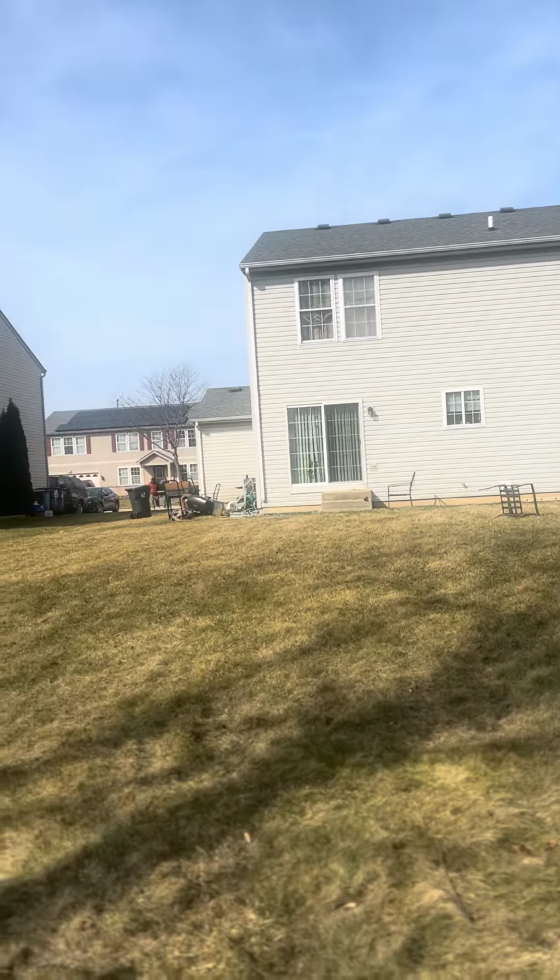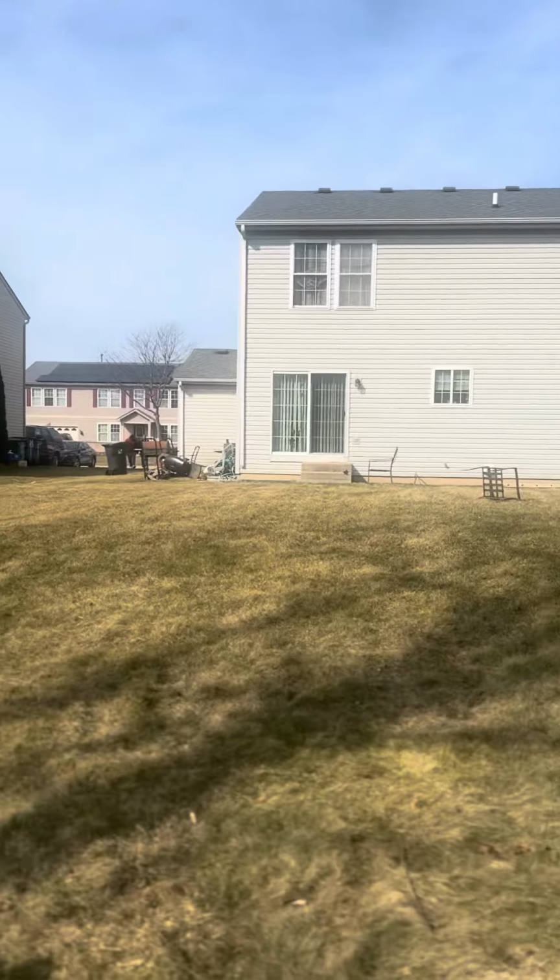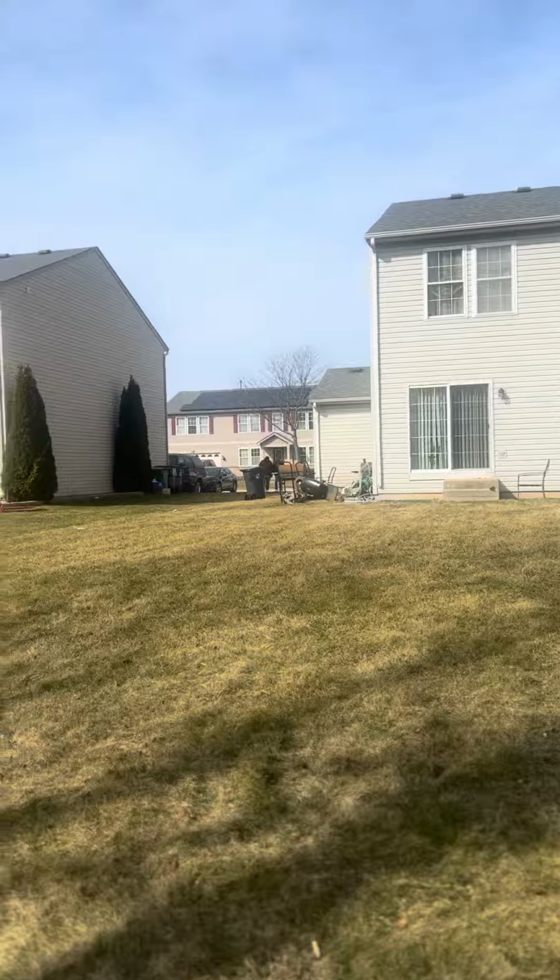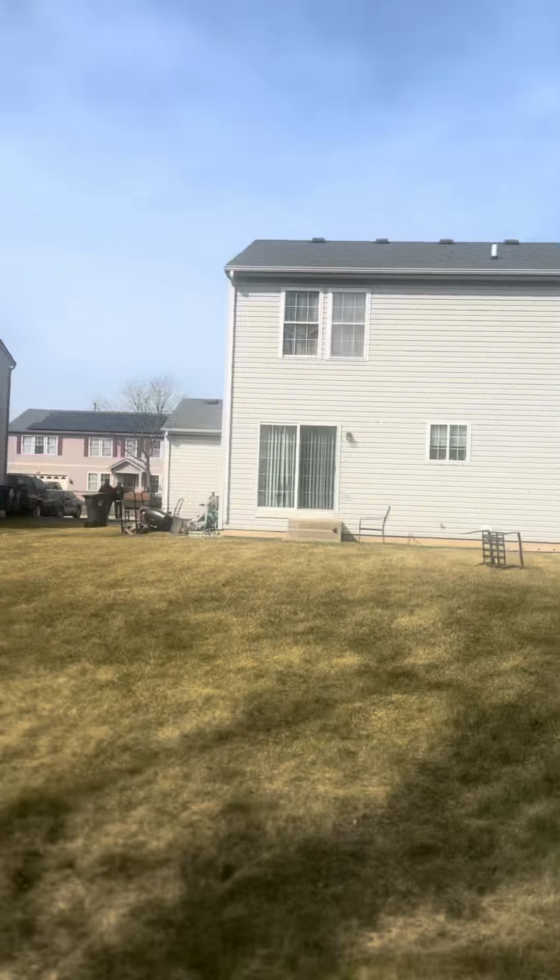Along with action mode, we also have cinematic mode. I don't know what setting this might be, so I might have to change it. But cinematic mode, if I probably... See, now we're getting a really good shot of how it works exactly here.